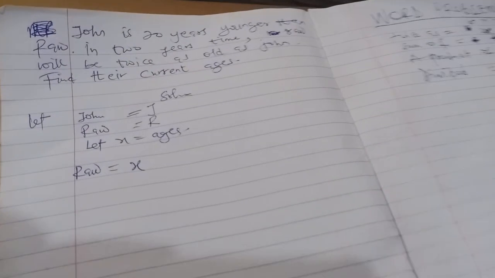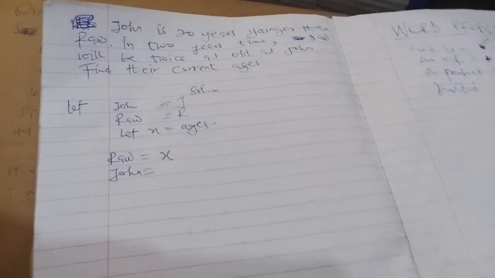What they are telling us about John is that John is 20 years younger than Raw. It means we don't also know the age of John, but the clue has been given that John is 20 years younger than Raw.